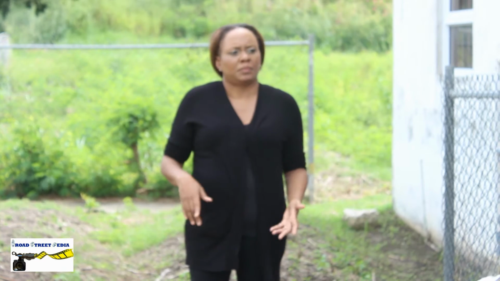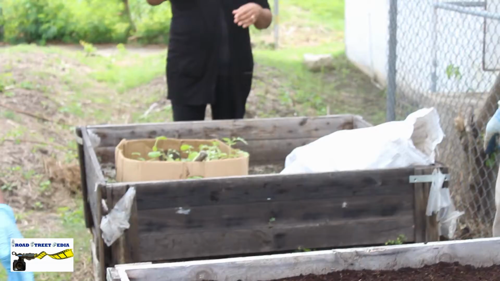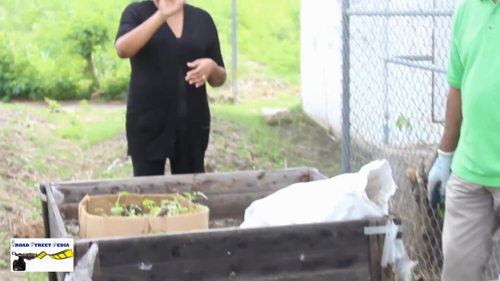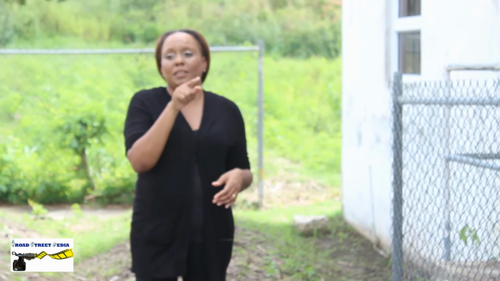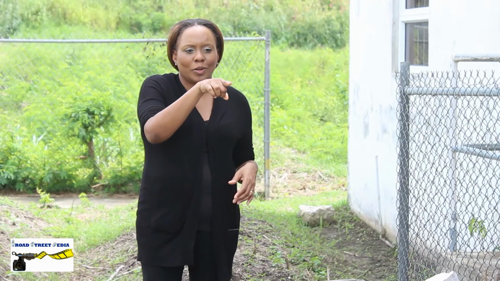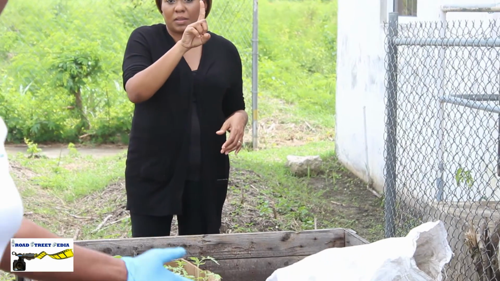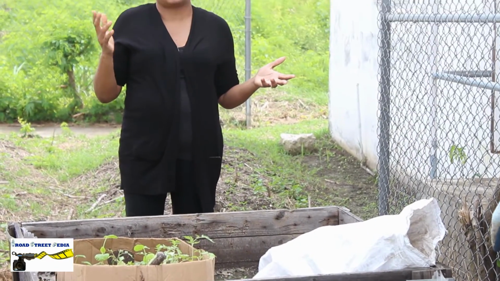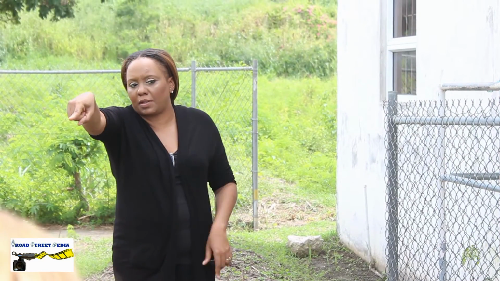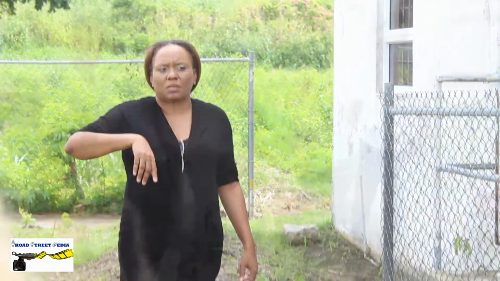We want to show that we have different types of containers. This is also a container. So we can place some of the soil mix from here into this. Where are we going to place that? You can place it here. We can place it here.